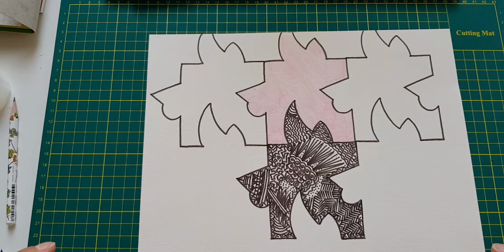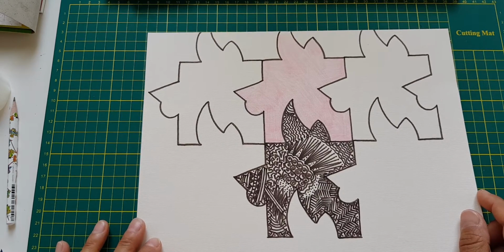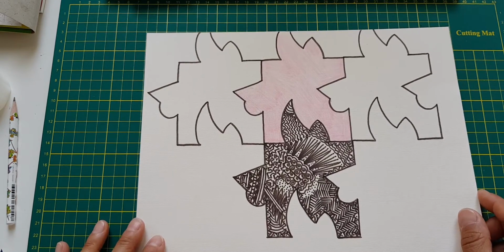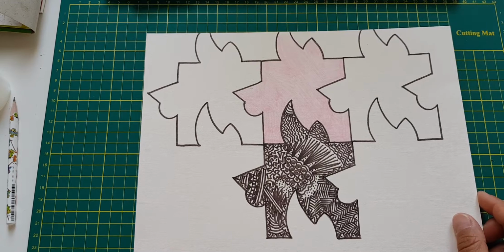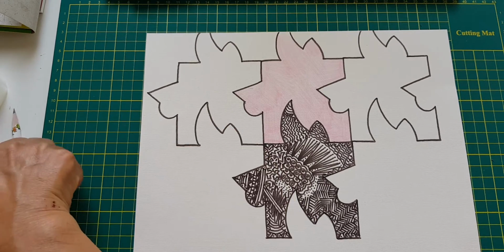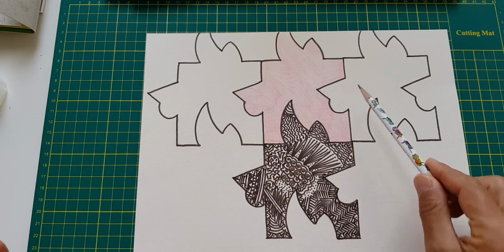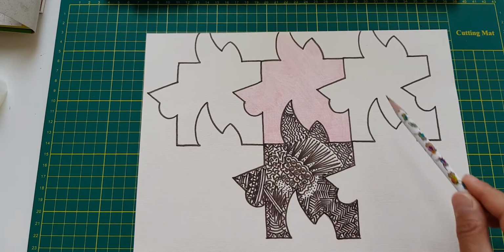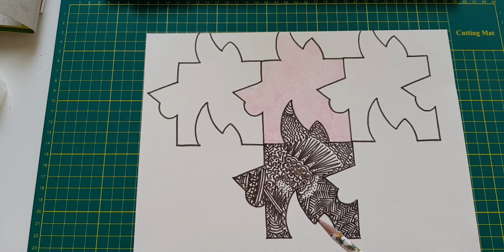Hello. Today our lesson is about tessellations. Tessellations is when we have an image which we can repeat several times and make a pattern out of it.